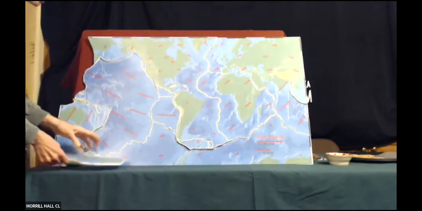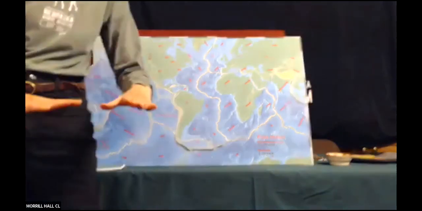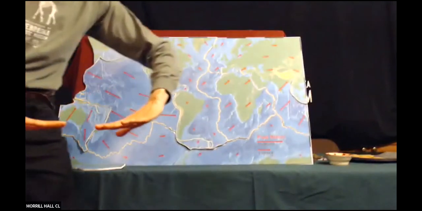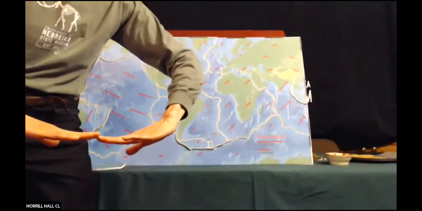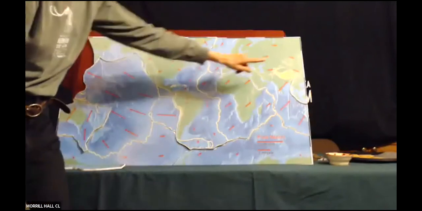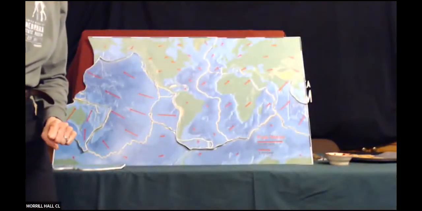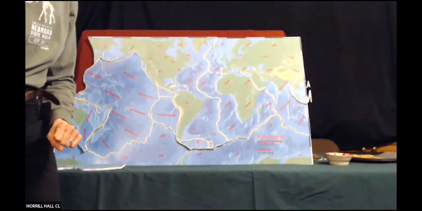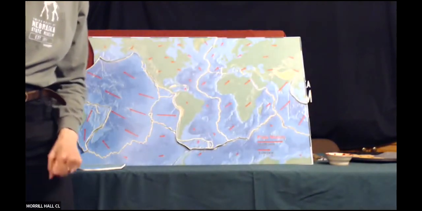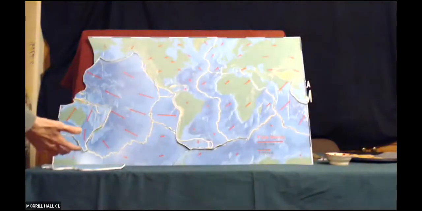And then our last boundary is where the two come together and they're the same material, continental. The Himalayan mountains here are India, the Indian continent plowing into the Asian continent. Okay, so how do we know all this?